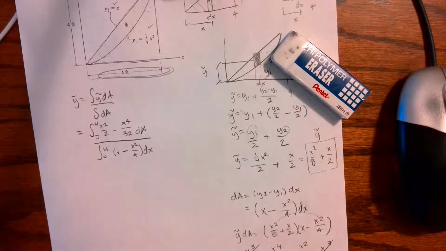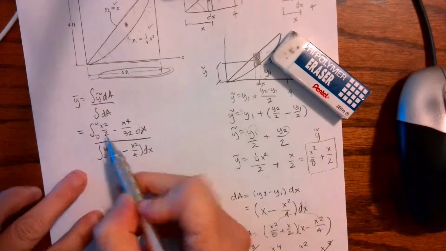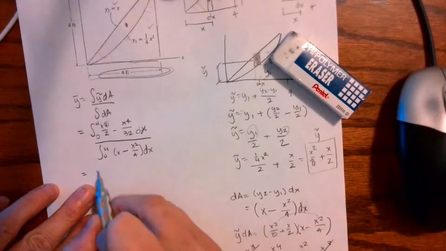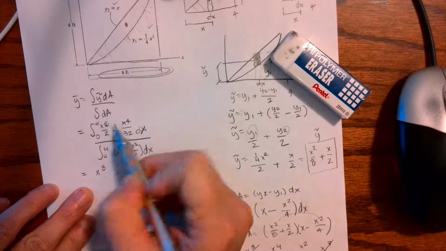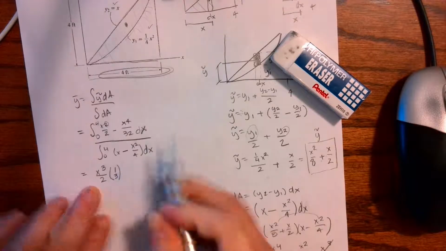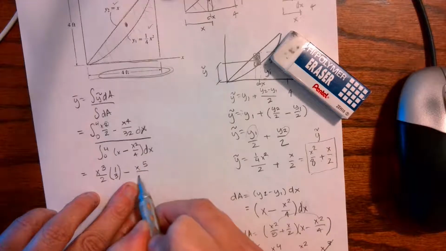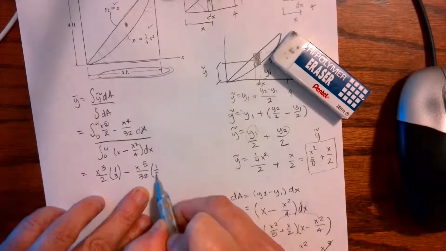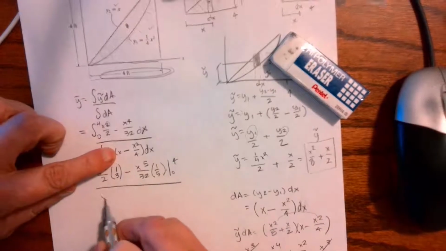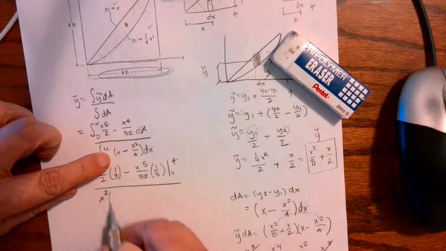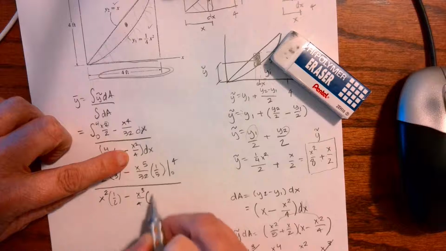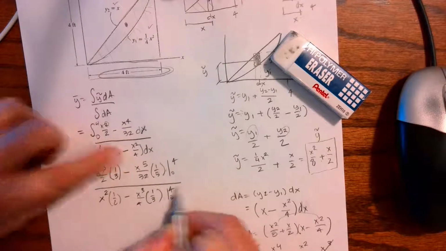So now we can start with our integration. I'm going to add a term, so I'm going to have x cubed over 2, and then I'll have to make sure I multiply by 1/3, minus x to the 5th over 32 times 1 over 5, from 0 to 4, divided by x squared times 1/2 minus x cubed over 4 times 1/3, from 0 to 4.